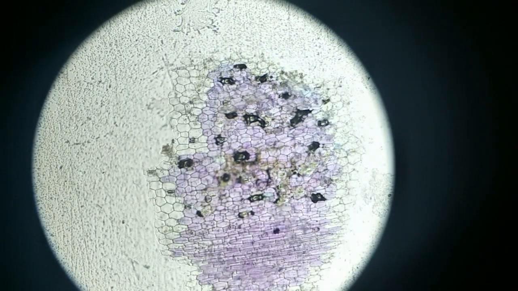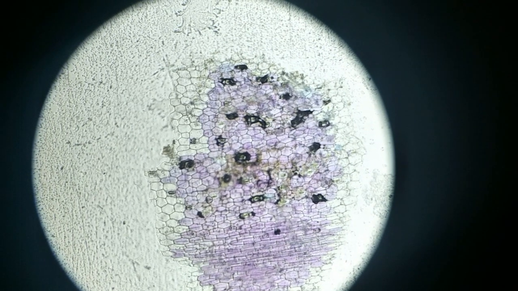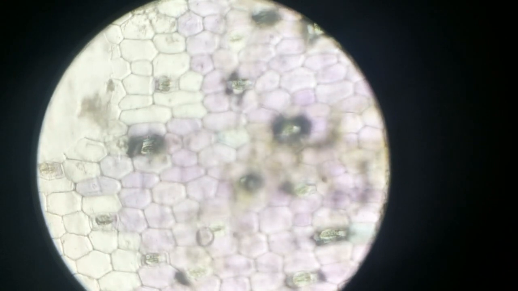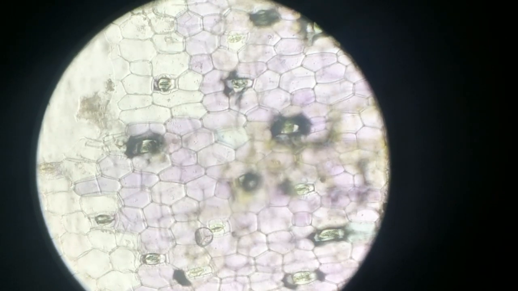If you want to magnify further and see in more detail, you can go to mid power. I'm shifting to mid power. I'm going to fine focus this a small amount. When you focus it, you can see the cells nicely. One of these polygons is one single cell. Some cells you can see in dark color and they have a central area. Those are called stomata. Those are the structures where plant leaves breathe, taking in carbon dioxide and releasing oxygen gas, right?